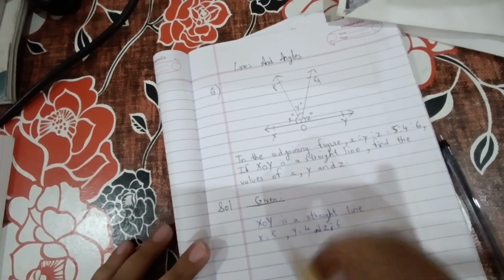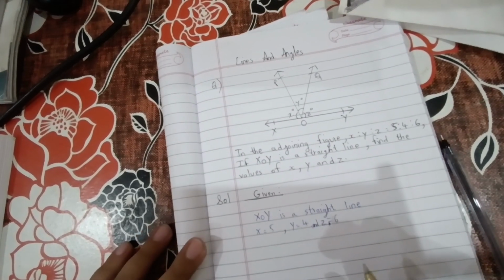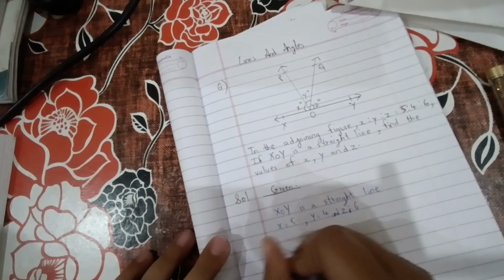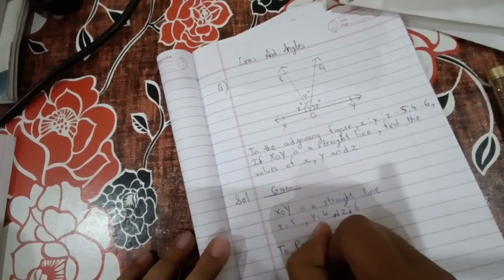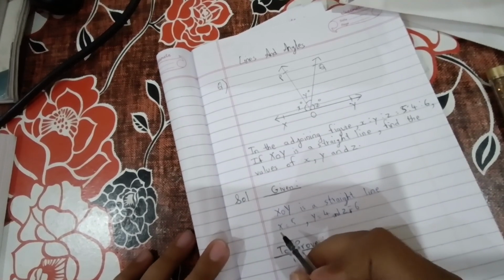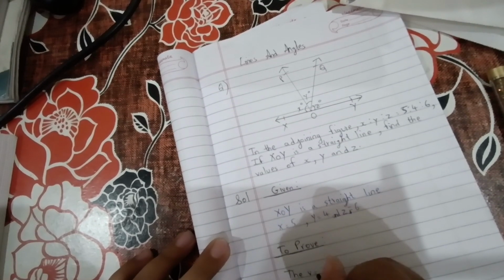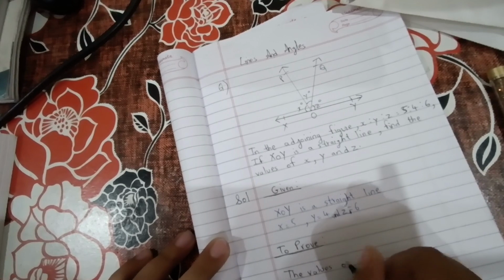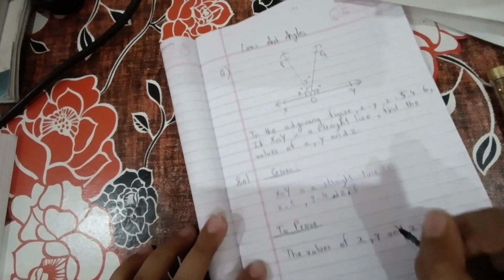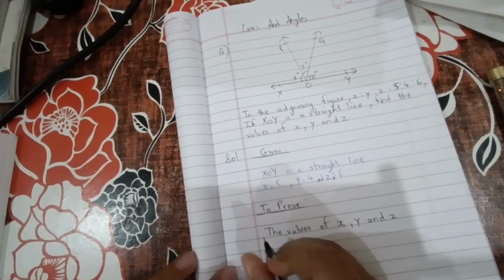Okay, so given you have written, then now we have to write here to prove. So we have to prove the values of x, y and z. Ignore that sound, it's nothing. Okay, now we are going to start with the sum.